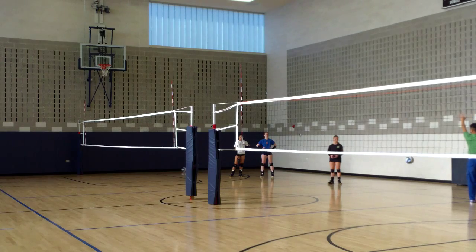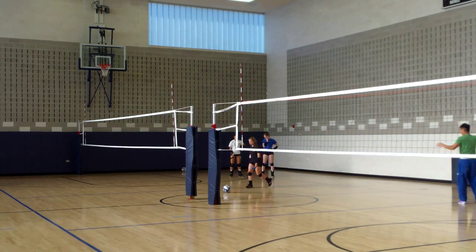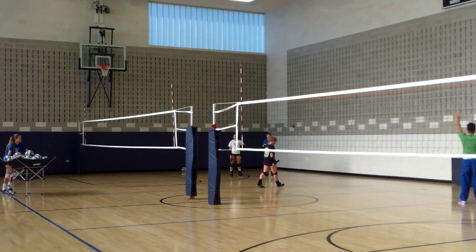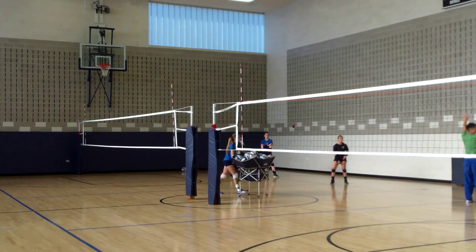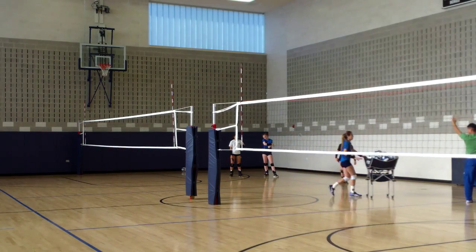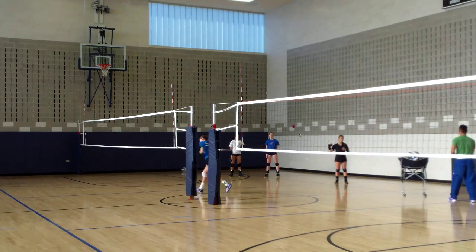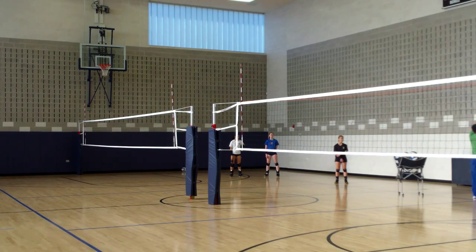Alright. So I blocked the ball, but that's fine. You still get it around me. Go. You can still get around me. You can go around. See? As we got closer, it was harder for her to go around. Now, as we get even closer, go.